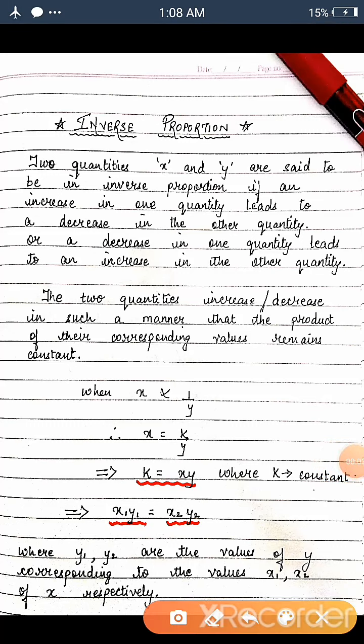Children, today we are going to understand the concept of inverse proportion. Let us consider an example. Suppose your teacher has given you a piece of project to be completed and you are two children together. Now she tells you to do the project quickly. So what are you going to do?